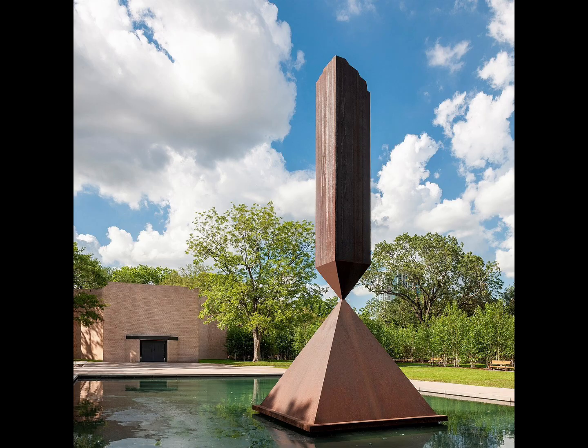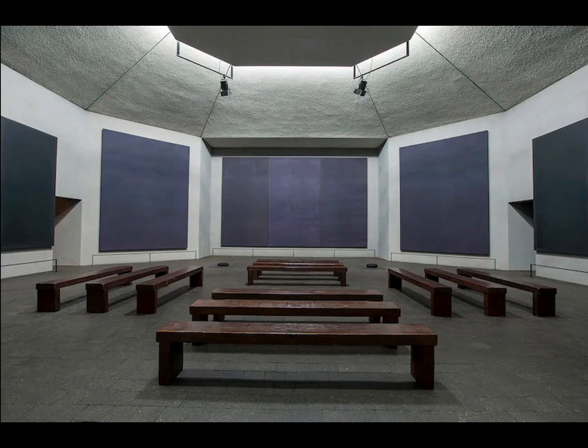And what else? So that's the Rothko Chapel with Barnett Newman's work outside it. Okay, now let's go. Here's inside the Rothko Chapel.